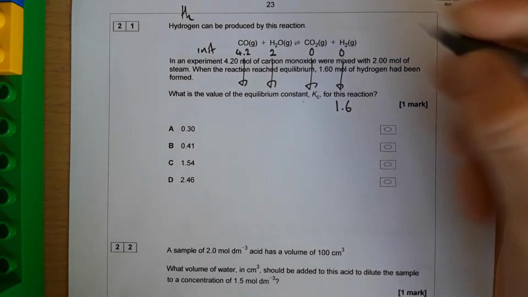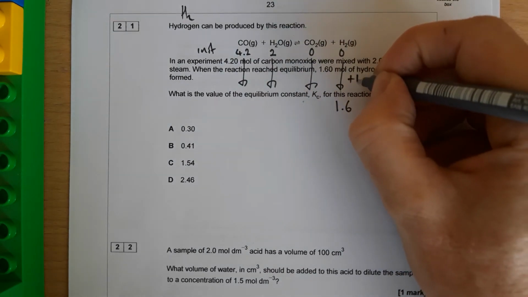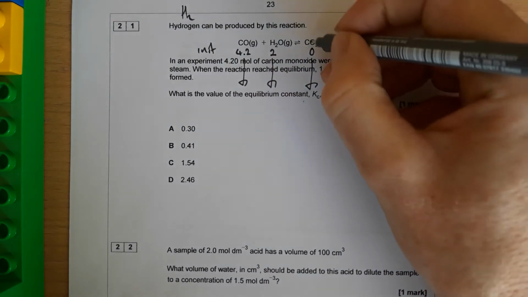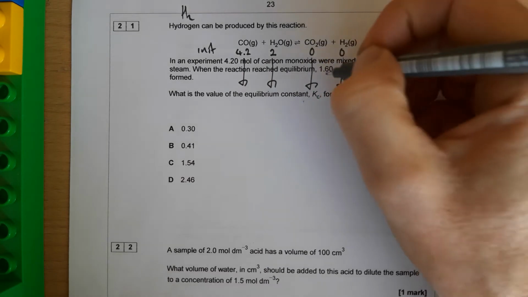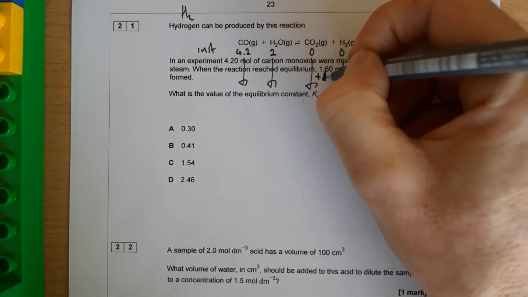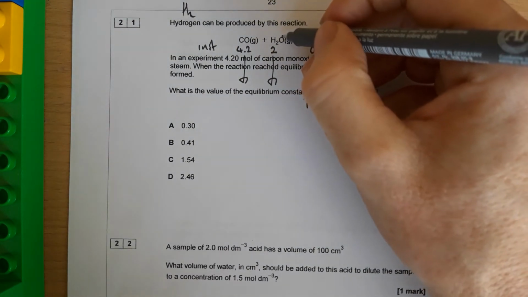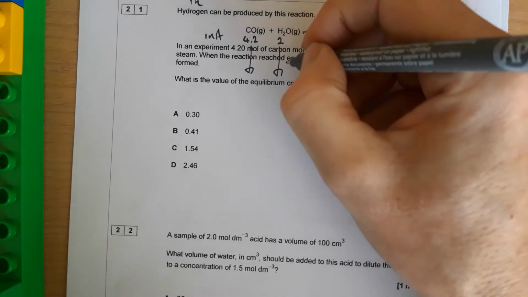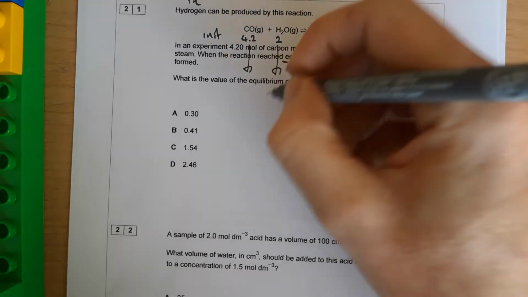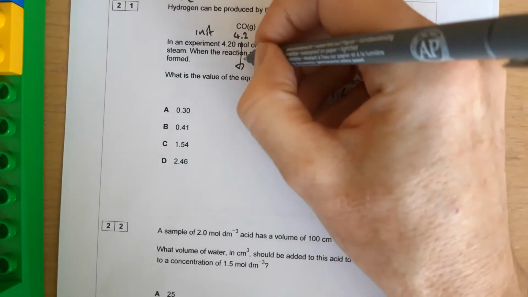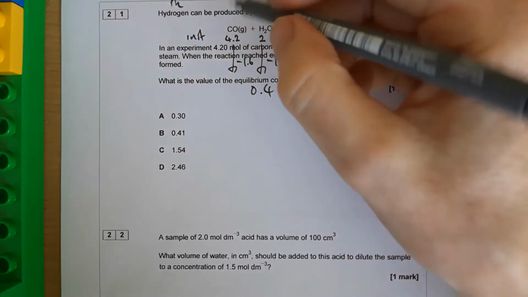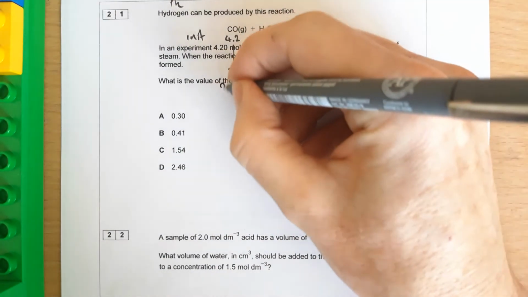So this has gone to 1.6. So this has gone up by plus 1.6. For every mole of this formed, there's a mole of this formed. So this will go up by plus 1.6 as well, to 1.6. The reactants will go down. This is 1 to 1 to 1. So this will go by minus 1.6 to 0.4. This will go minus 1.6, 4.2 to 2.6.